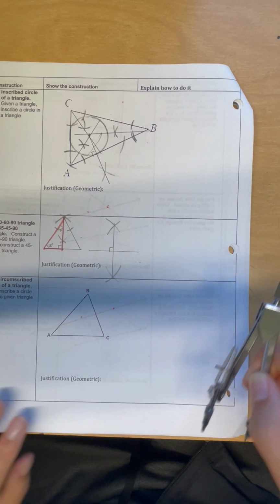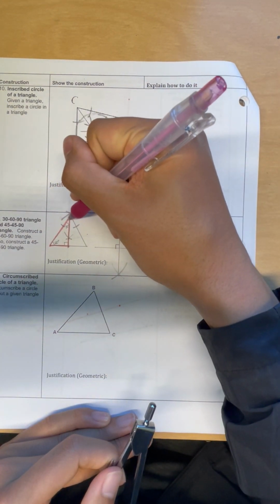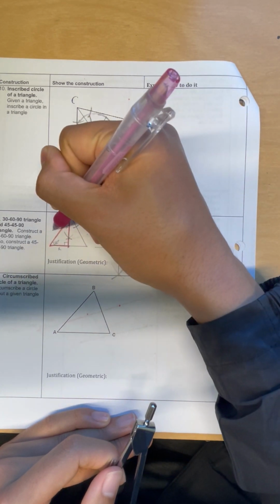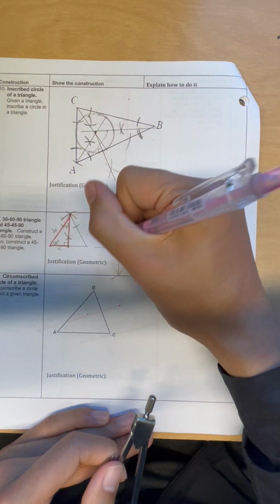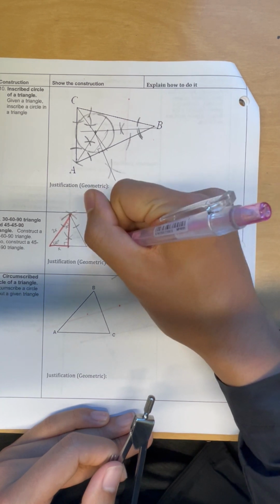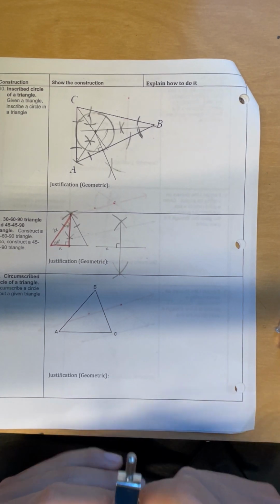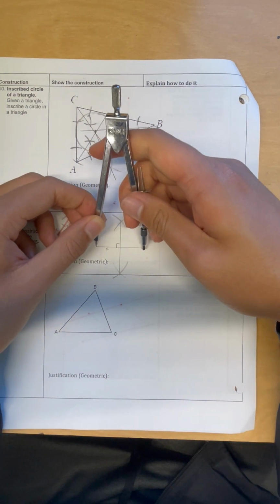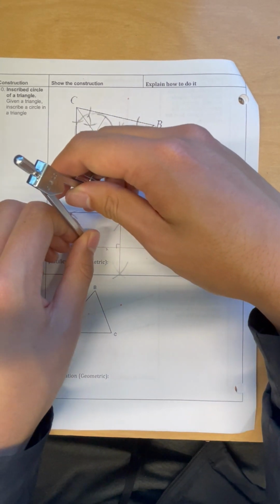Now, if you remember, for 30-60-90 triangles, the side that is opposite the 30-degree angle is going to be 1/2 the length of the hypotenuse. And since this segment is bisected, we know we can call this length x. And we know that the whole initial line segment is going to be the length of the hypotenuse, double, or 2x.